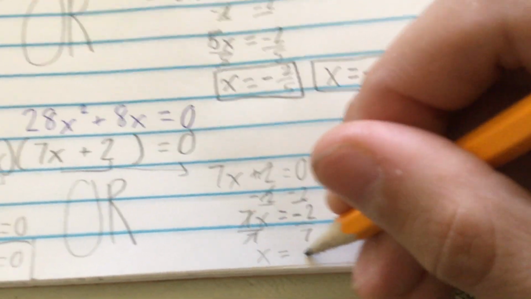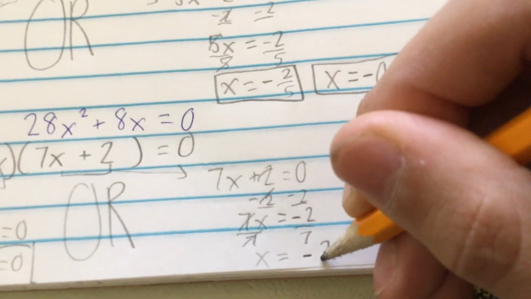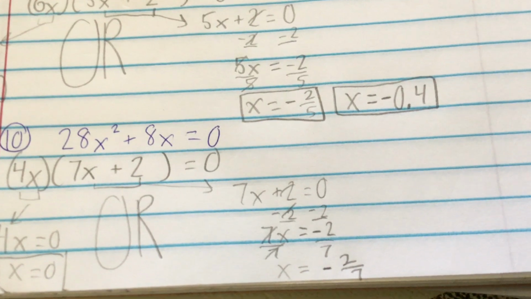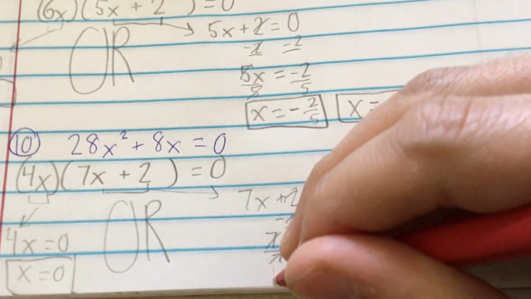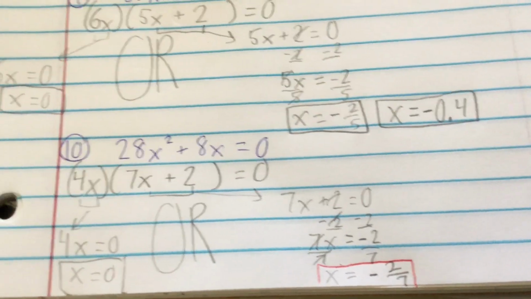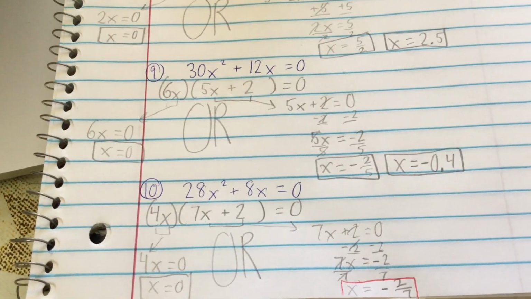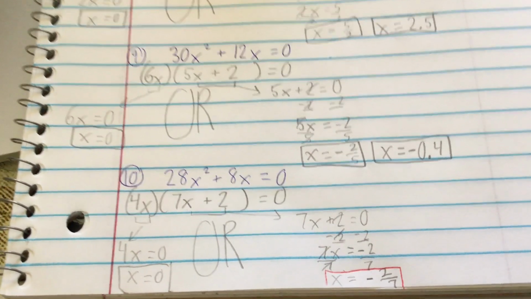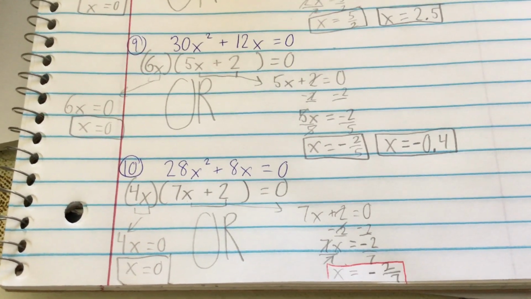It ain't pretty. So I'm going to leave it as negative 2/7. I'm going to get my red because I don't have room for a box. Complete box. So negative 2/7. Because negative 2/7 goes on and on and on, please do not round. Show me the fraction in that case.